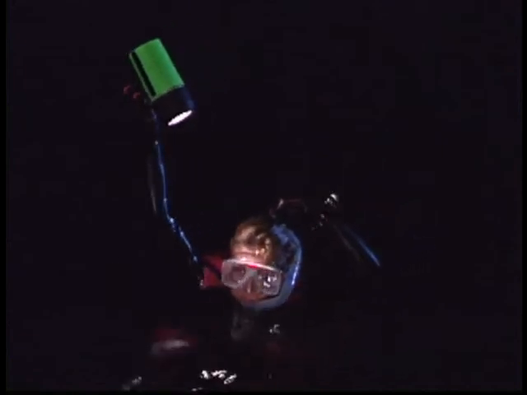You can also use your light to signal your buddy. This means okay. And waving your light back and forth means emergency, help, or attention. At the surface, this means okay.